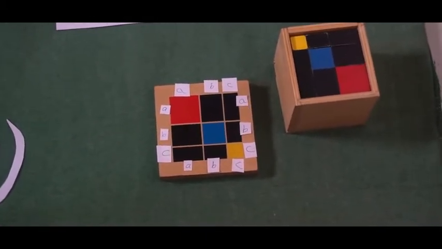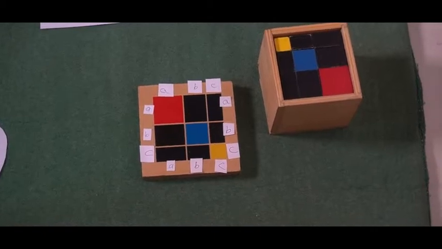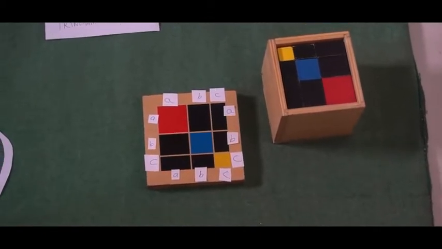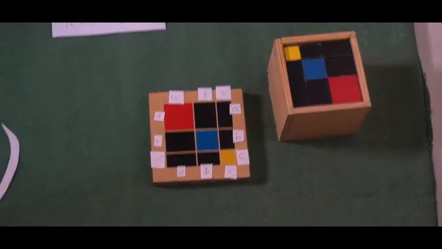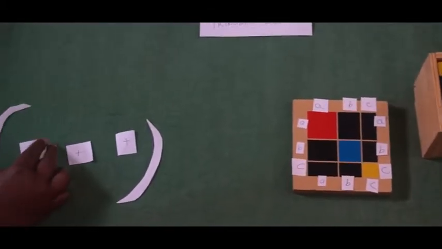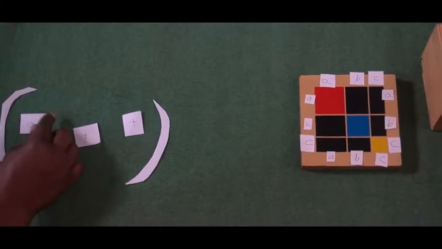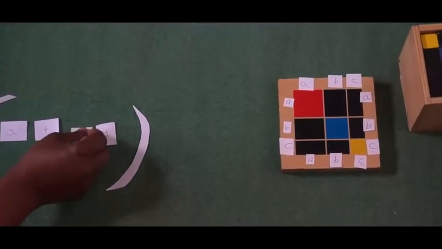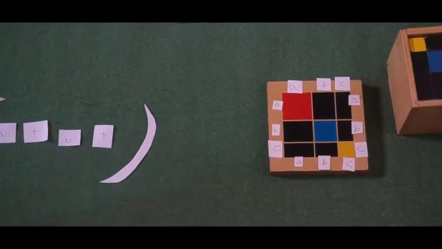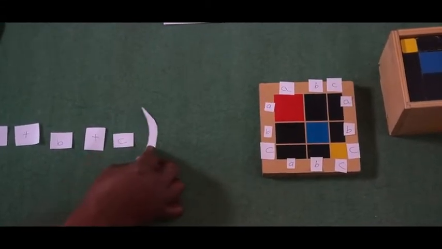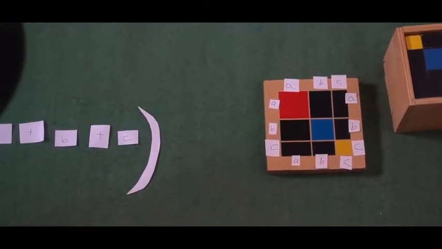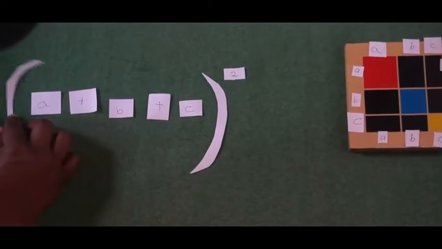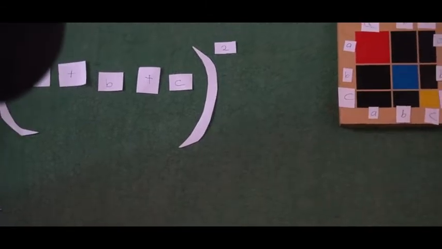A plus B plus C squared. So that's what you have done here.